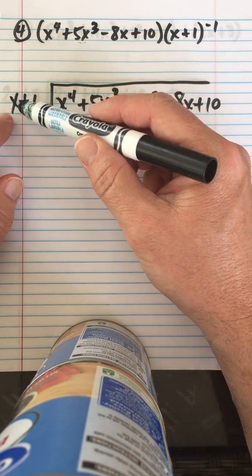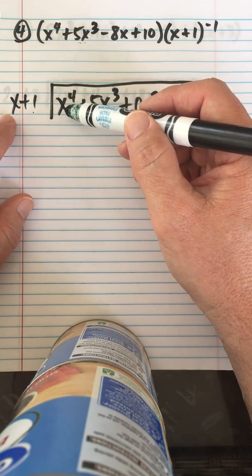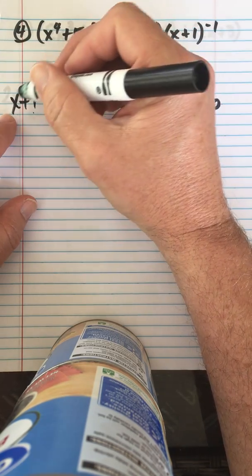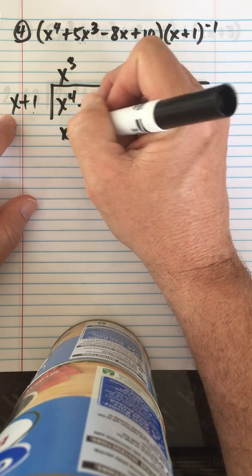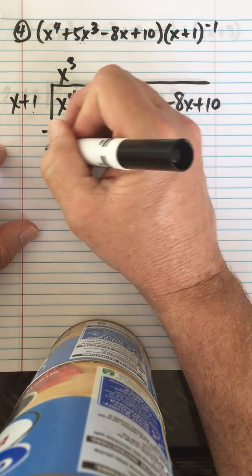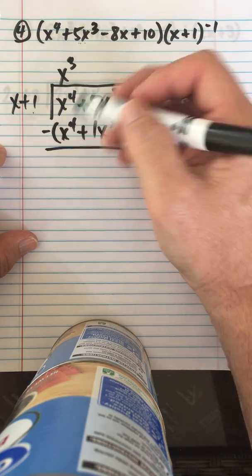So then multiply. What do you multiply by x to give you x to the fourth? That'd be x to the third. Multiply x to the third times both of those. That'd be x to the fourth plus 1x to the third. You're subtracting these things off. Those go away.